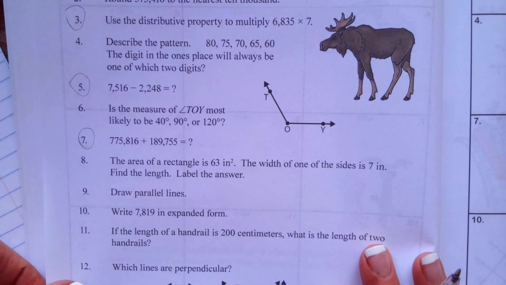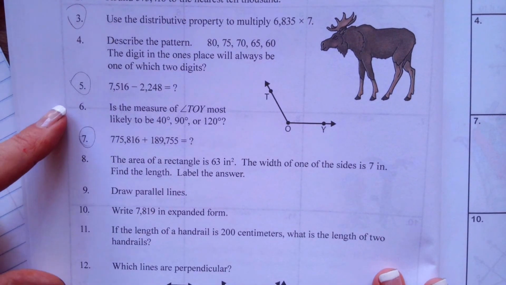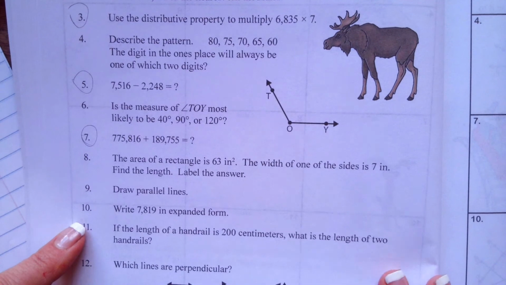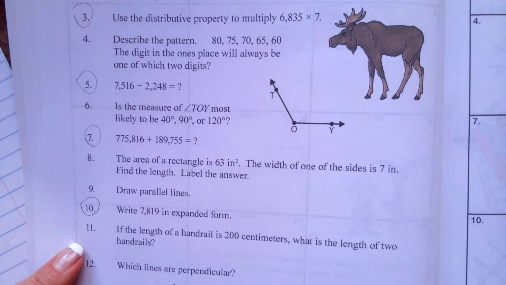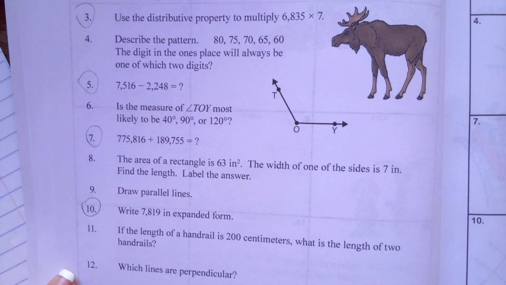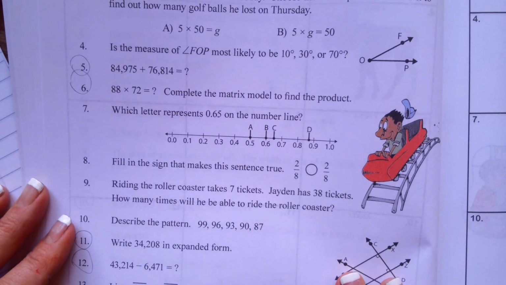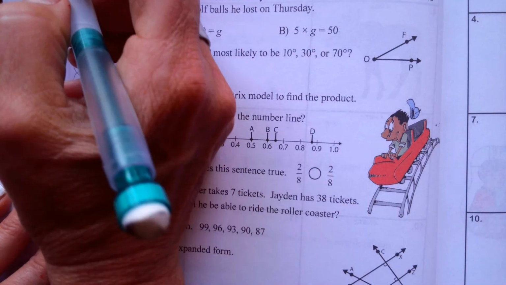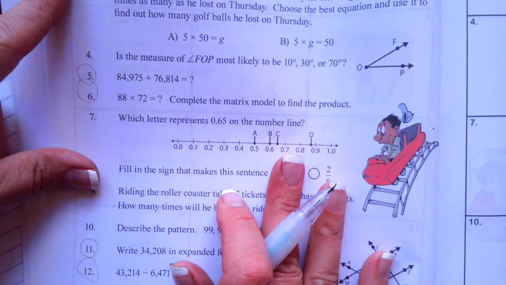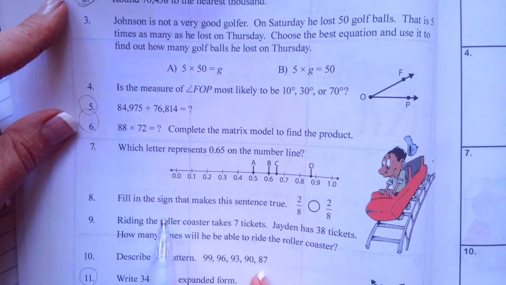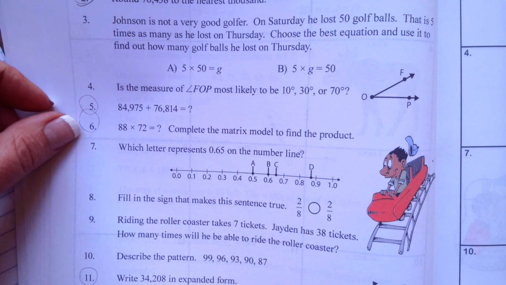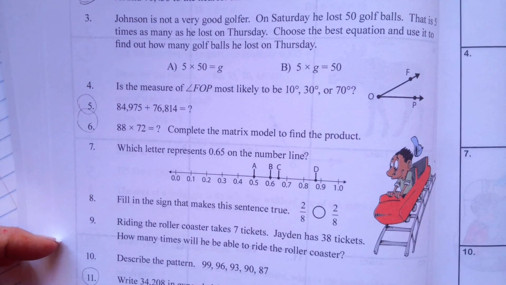Page 14, you're going to do 3, 5, 7, 10. And then all the ones that I sent Mom as well. Number 16, you're going to work on number 2, number 1, number 5, 6, 11, and 12.